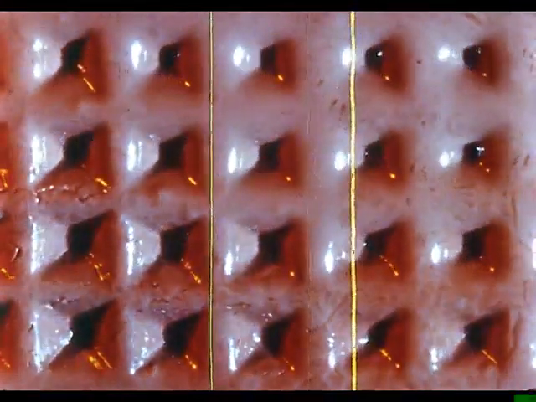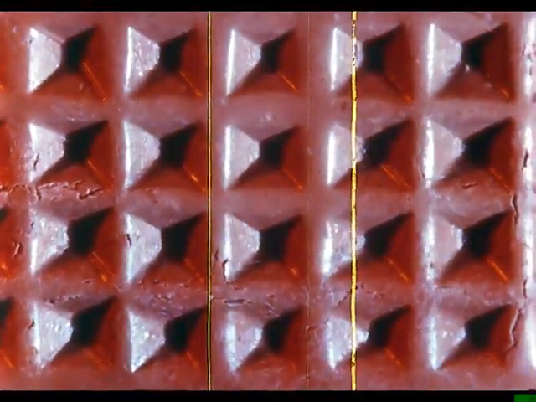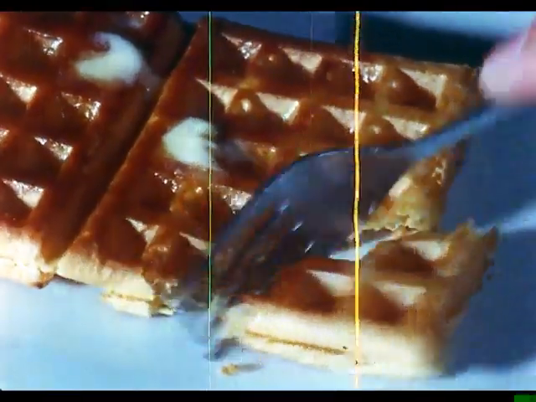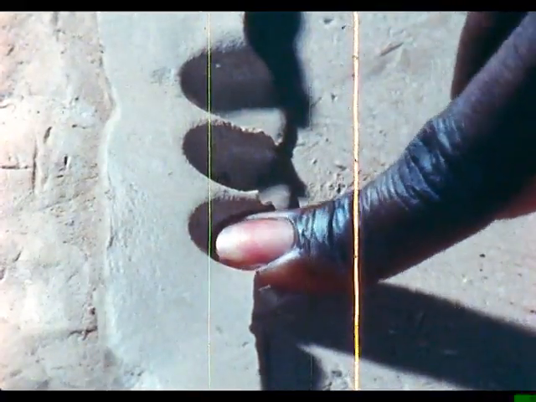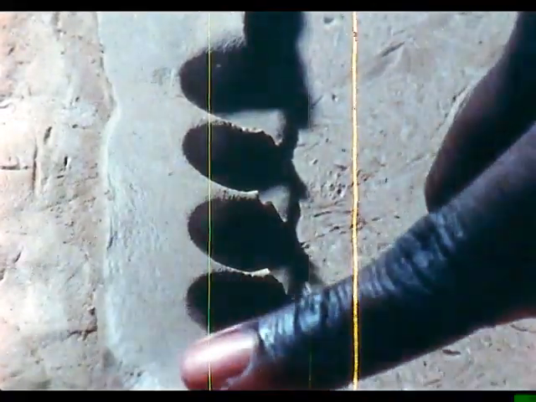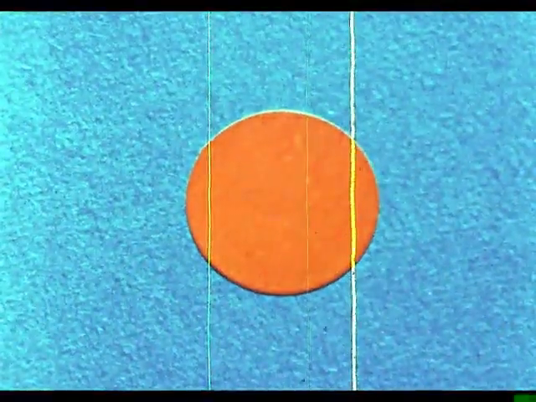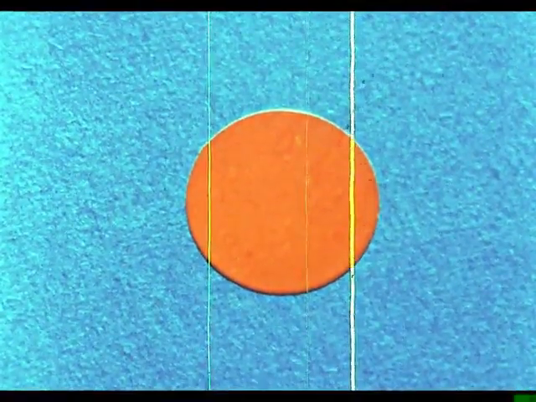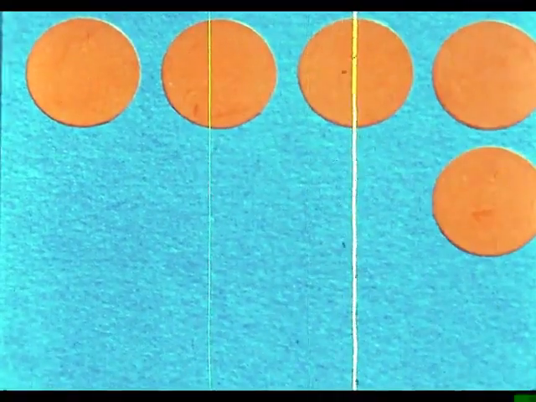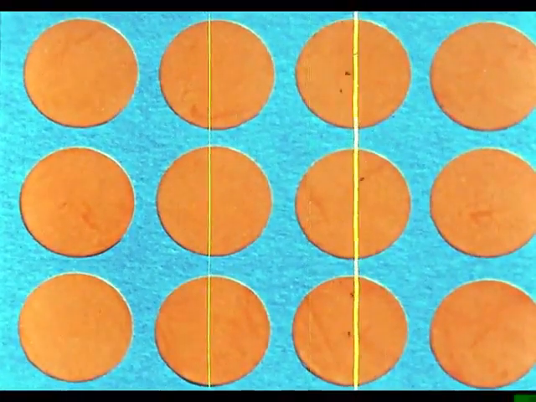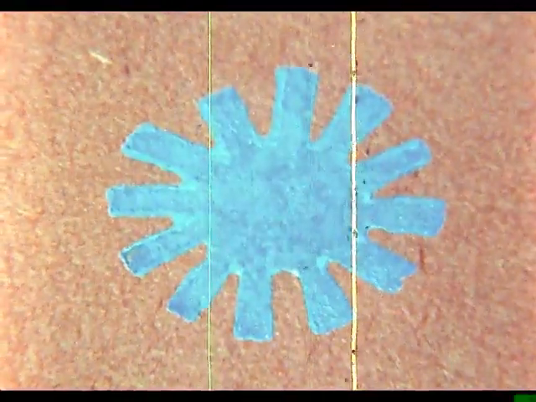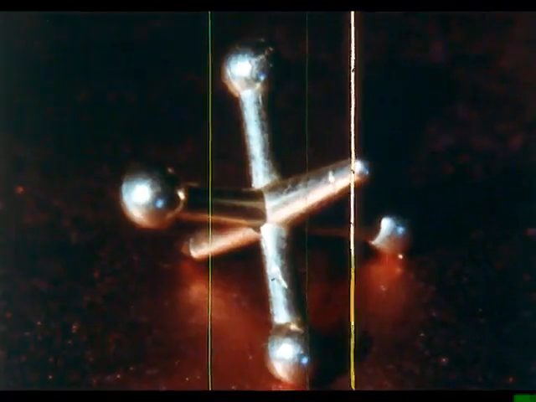This surface is plain. This surface is textured. And this is a patterned surface, created by regularly repeated shapes. Any single shape is a motif. Any repeated motif creates a pattern. This is a motif. This is a pattern. Motif, pattern.